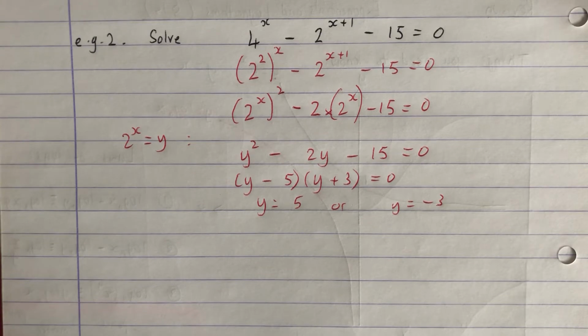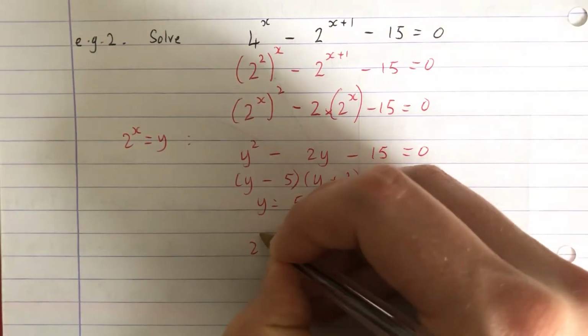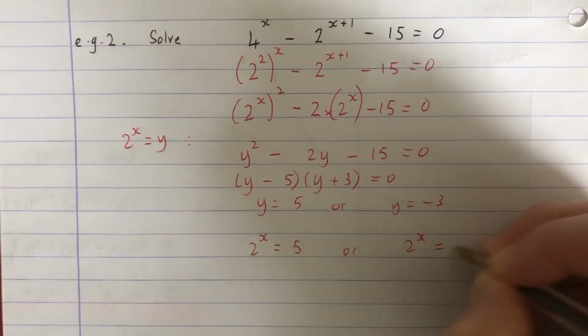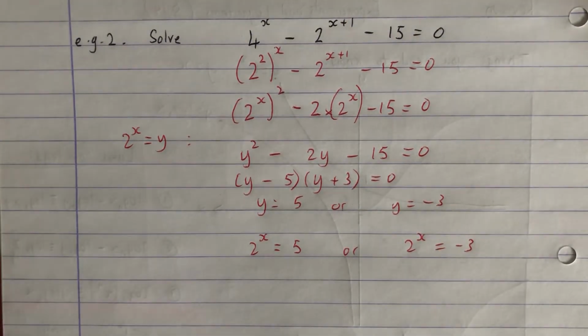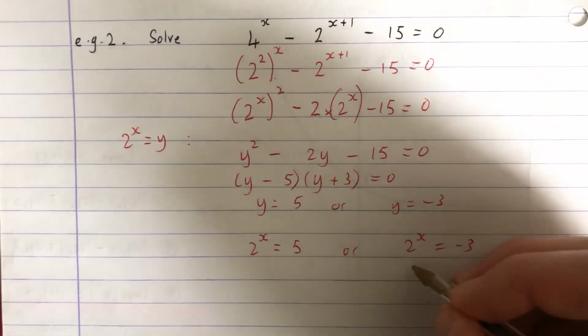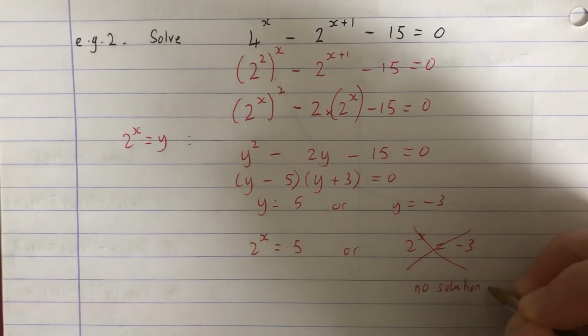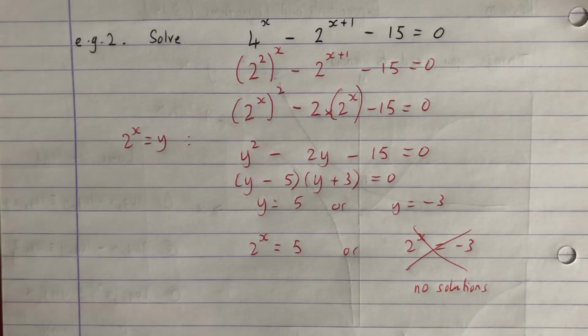Problem is, you didn't want to work out what y was. The original equation wants you to work out what x is, so you have to substitute back in: 2 to the x is equal to 5, or 2 to the x is equal to negative 3. Some of you will know immediately, without trying to find any solutions, that that has no solutions. 2 to the power of something can never be negative 3.